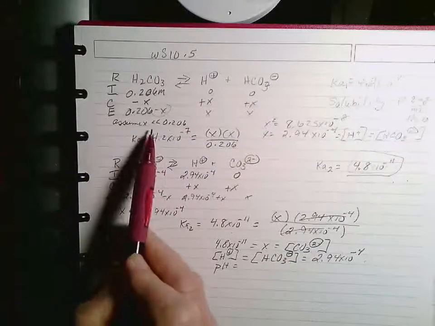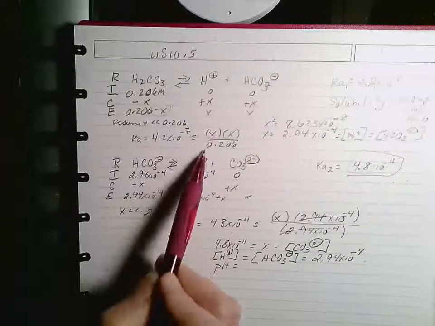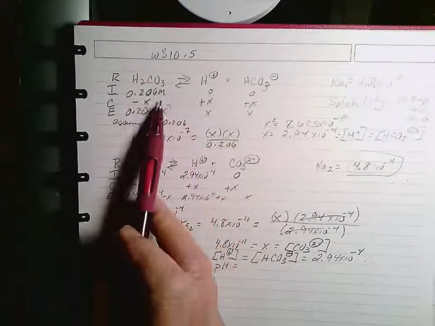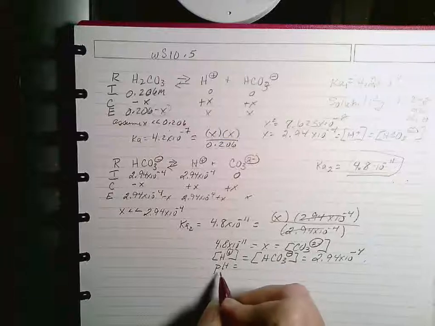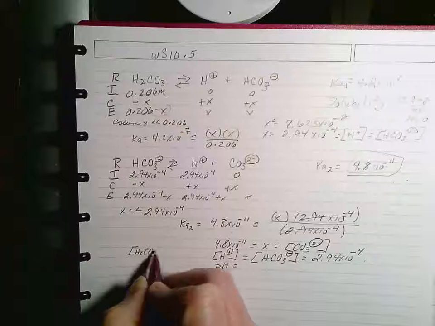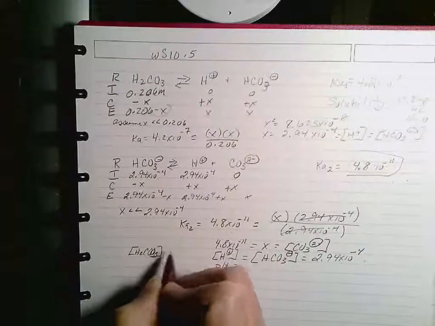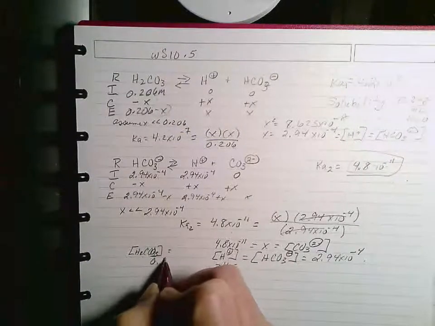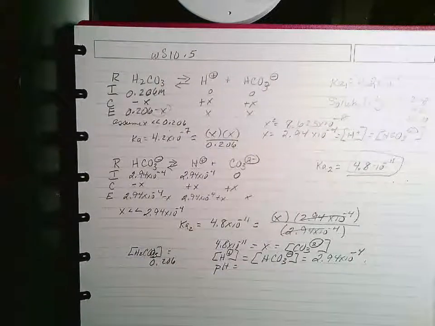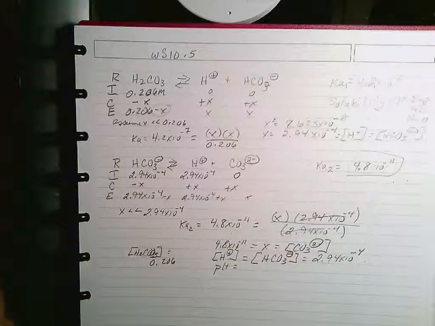If I wanted to know the concentration of H2CO3, I would take this original 0.206 and subtract this answer. I'm not going to get any change in that. And so I'm going to be able to say that the concentration of H2CO3 is just equal to 0.206. So hopefully that helps you with a question like number 84.